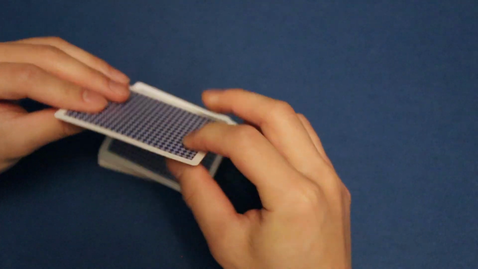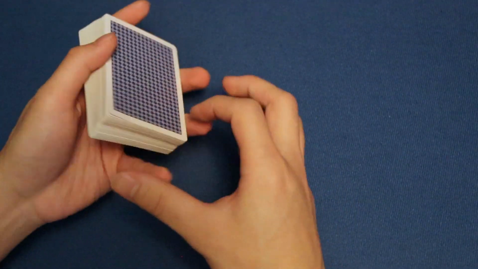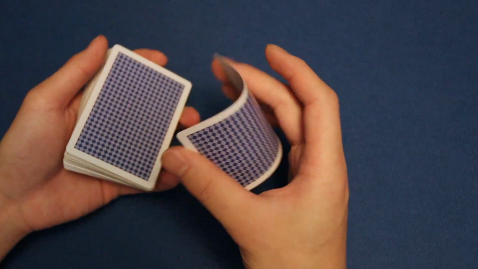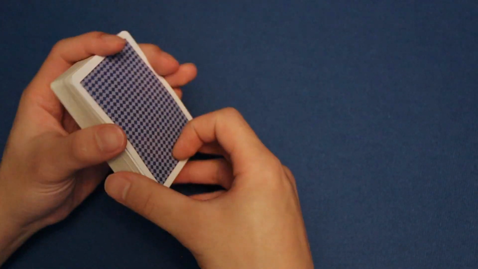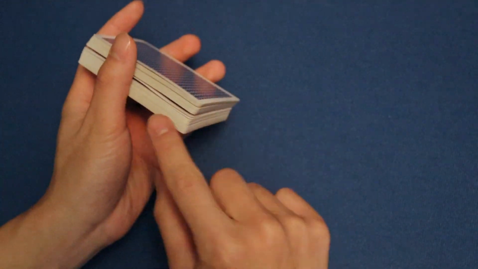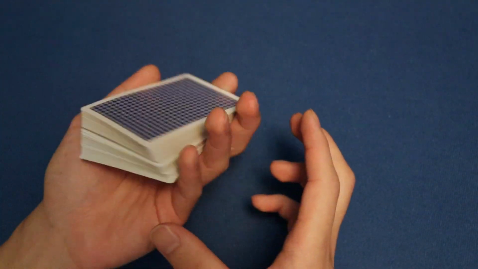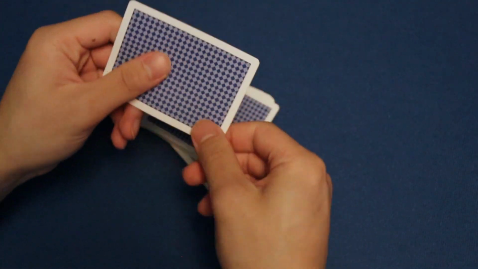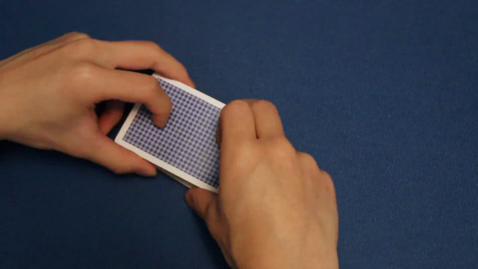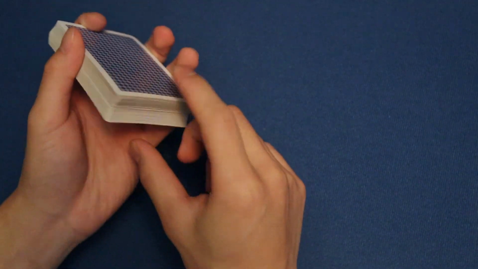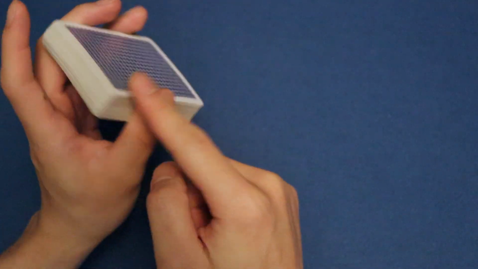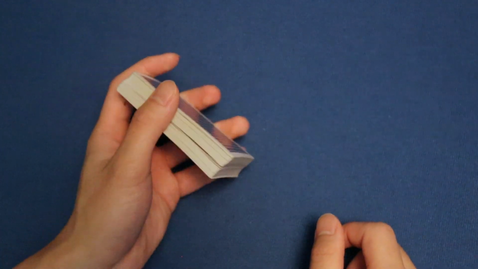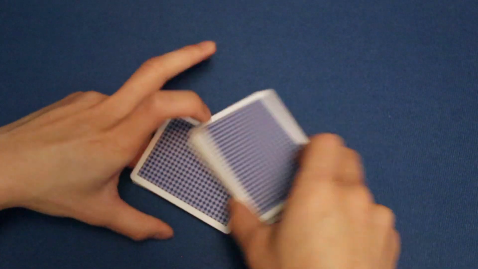So that is a corner crimp, and it is a lot less obvious than a longitudinal or lateral crimp, because with a longitudinal or lateral crimp, you can see the bend from all sides, right? Versus a corner crimp, you can only spot from one particular side, right? If I give the deck a cut, you can only spot this bent corner from my angle, okay? So that is a corner crimp, okay?